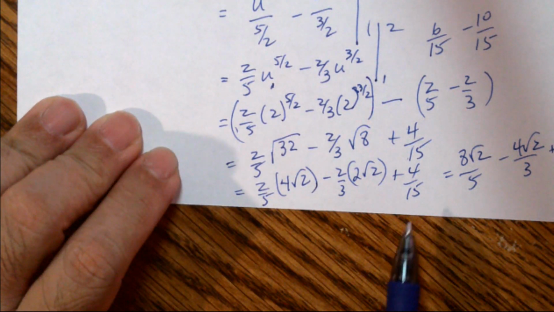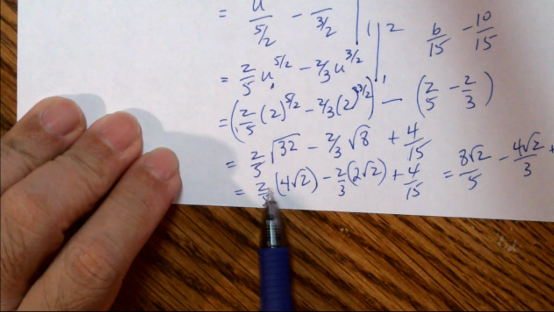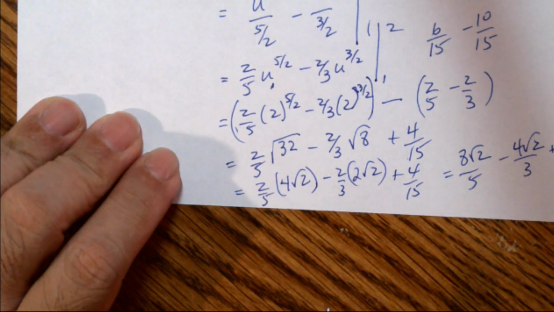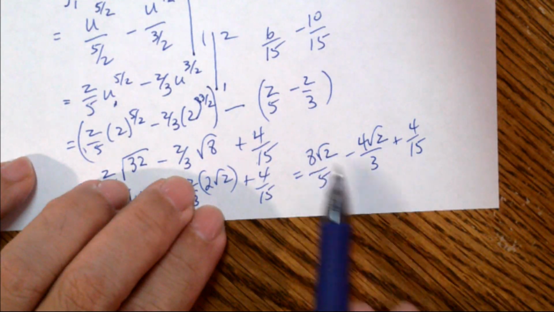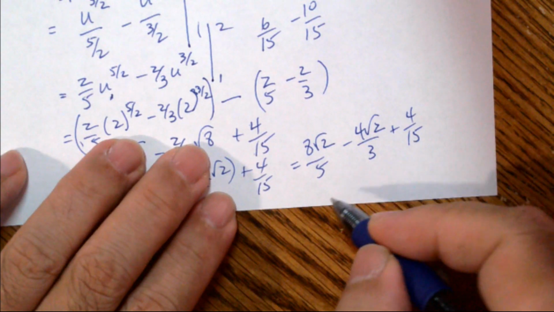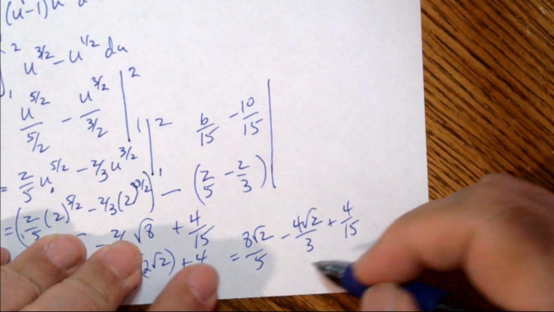Okay, so you might be wondering how to get the 8. It's 2 times 4. I can do that. And 2 times 2 is 4. All right. Now we find the common denominator. So the common denominator is 15. So all these get combined together. I'm going to write it up here. Goodness gracious. So multiply by 3.